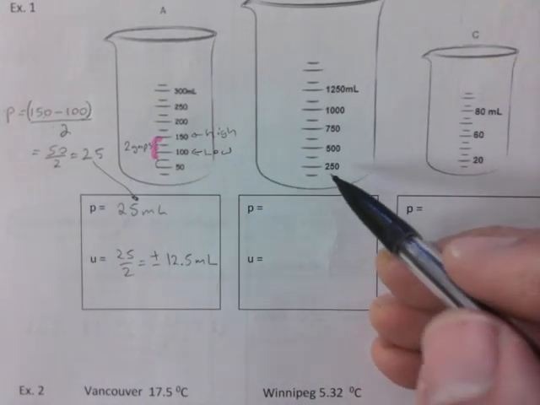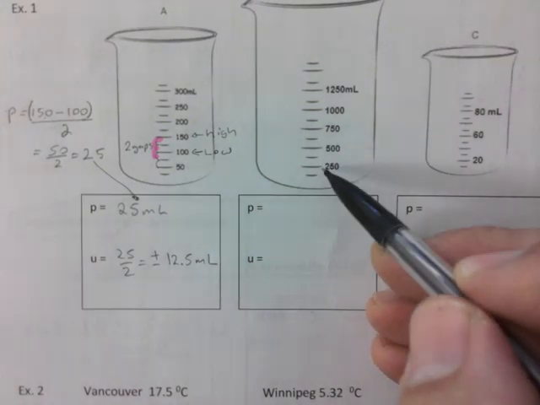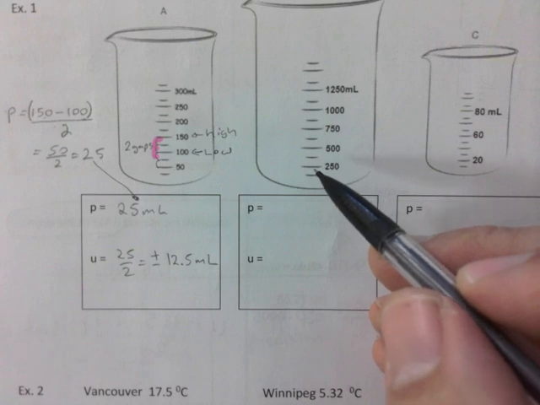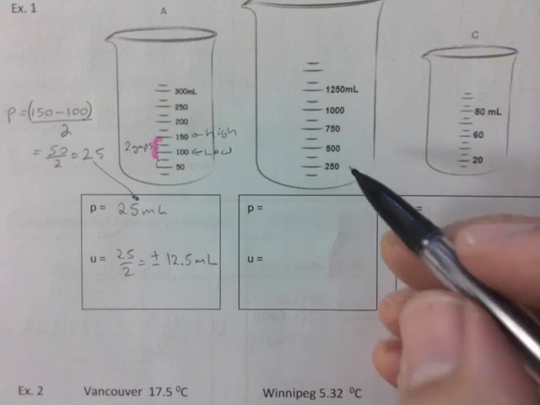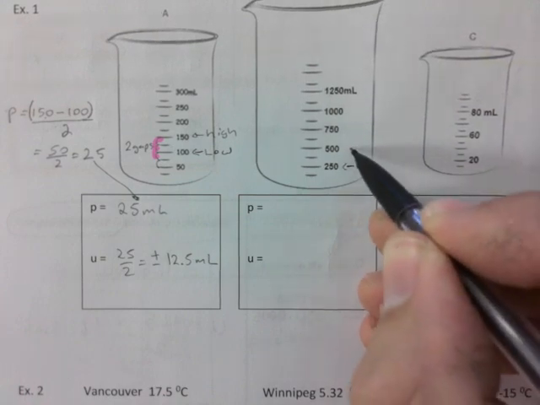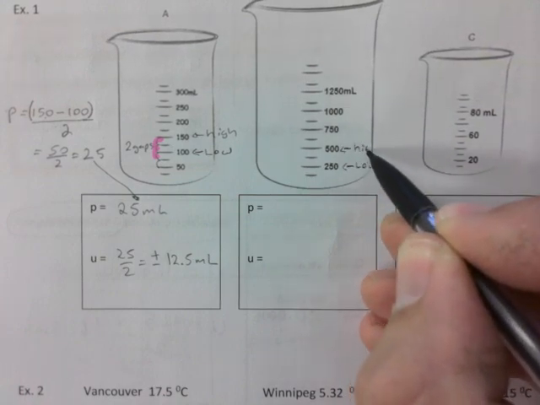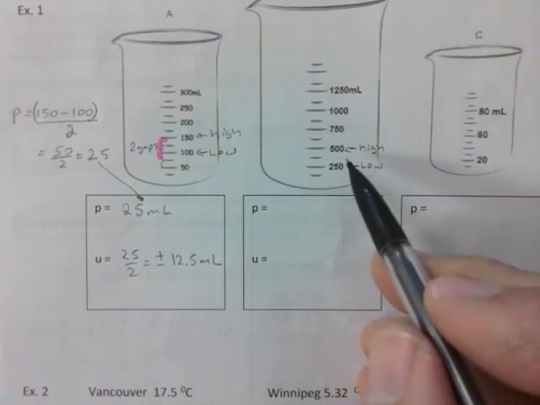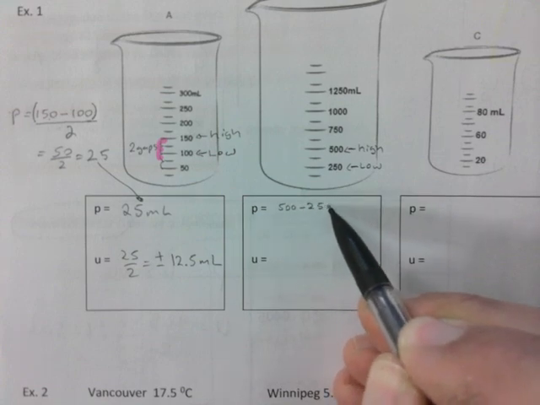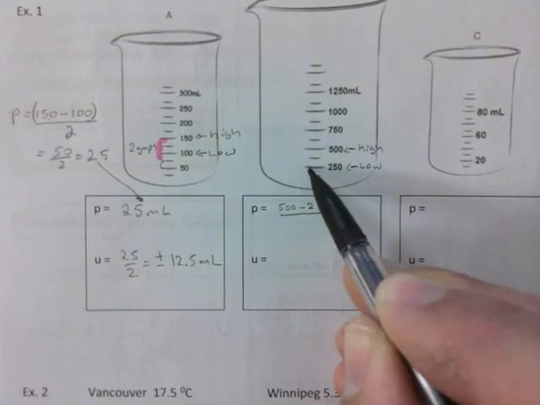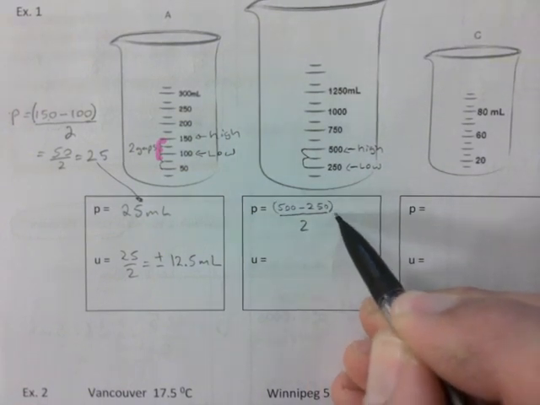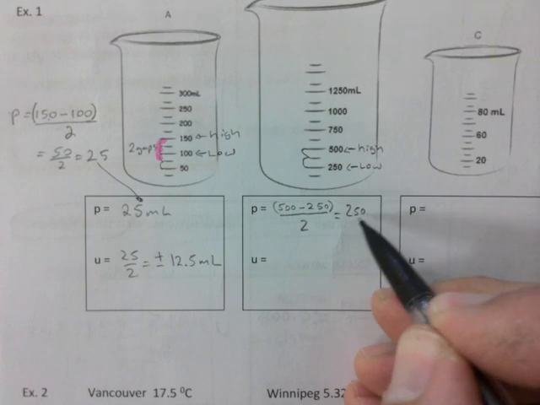Next, let's do this one. Can you tell what you go up by? Try to give it a wild guess. I'm going to pretend like I have no idea, Mr. Dirksen. I'm just going to use the high-low. I just need that. So I'm going to go 500 minus 250 divided by, I count 1, 2 gaps between. This is a fail-safe method of doing that.